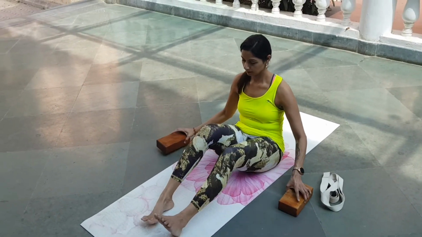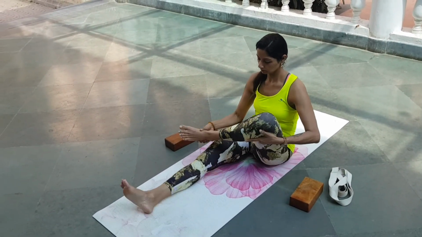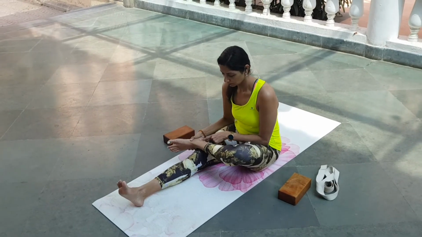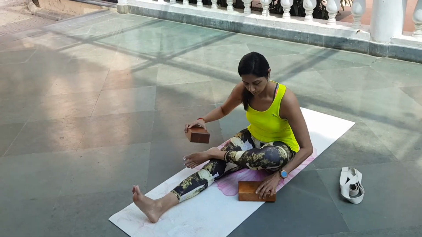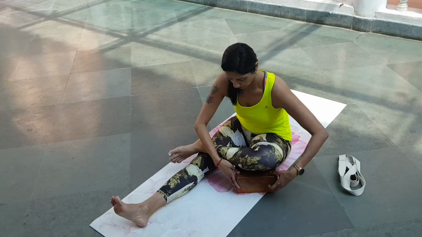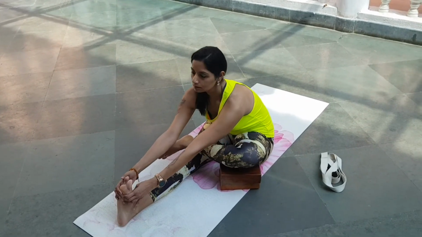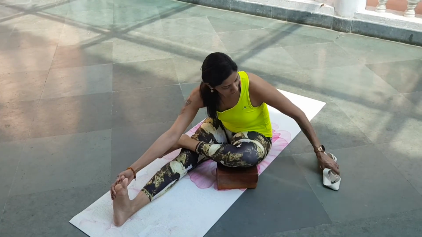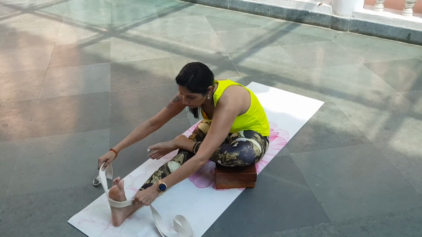And slowly release. And moving on to the other side. Bend the left ankle over the right knee. So again, the simple one is to just place two blocks under your left knee. Take your palms out. Use a belt if you wish. And stay.